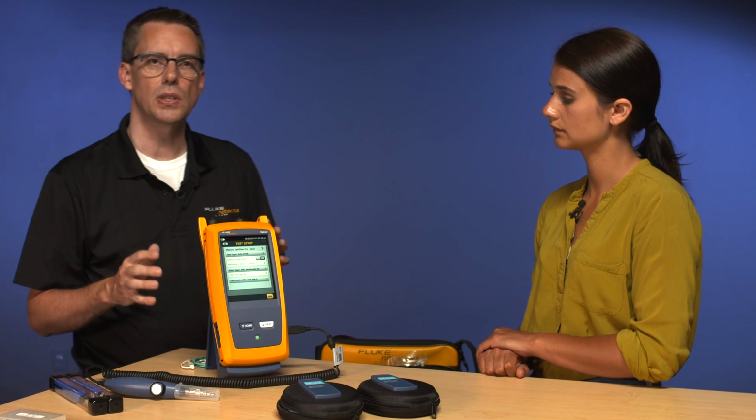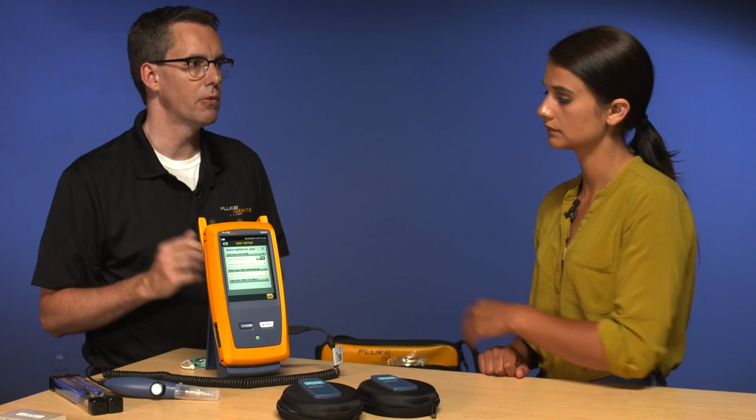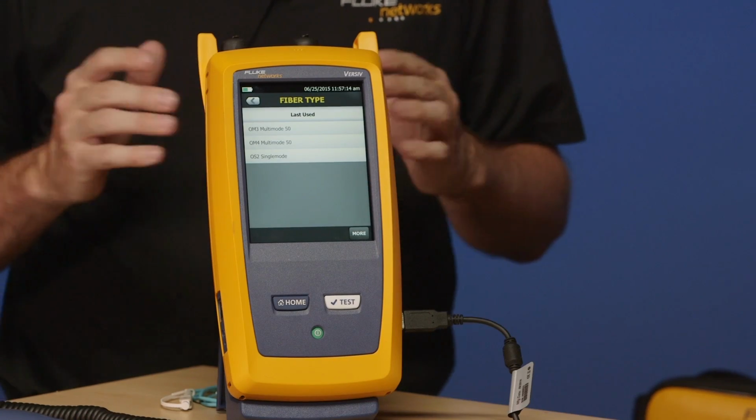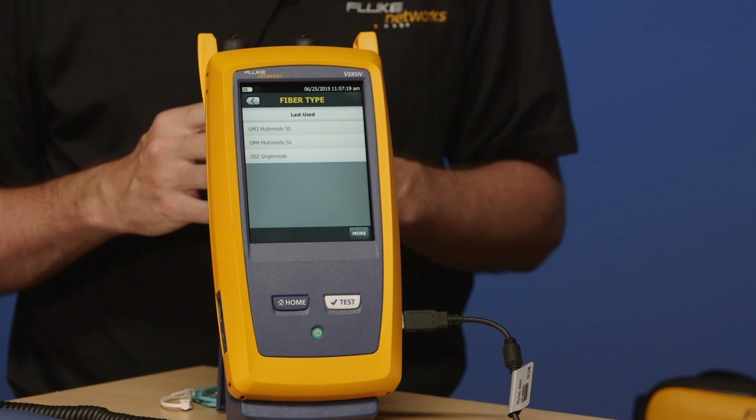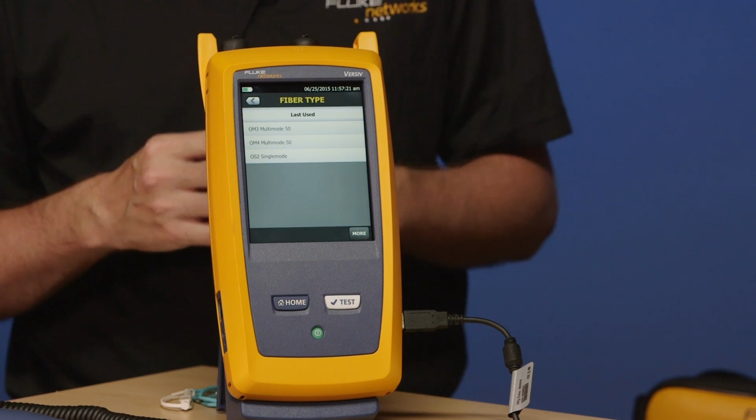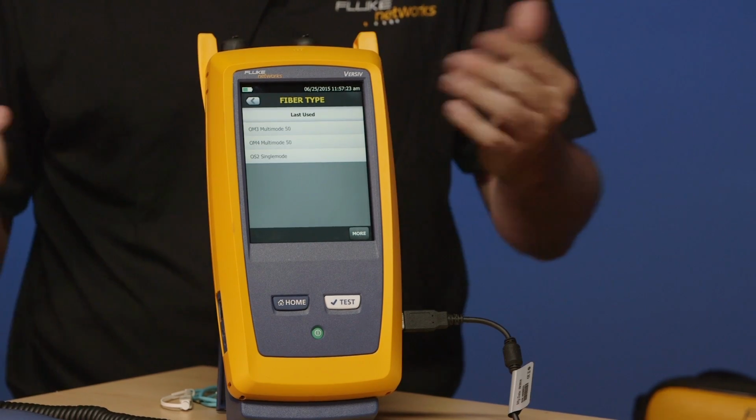So next down on the list is fiber type. Go ahead and tap fiber type for me. So here, this is a brand new tester. These are the three options we've given you in there, and you've got to be thinking there must be more fiber types than three inside the tester. And of course, you're absolutely right.